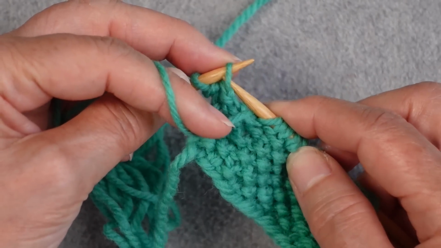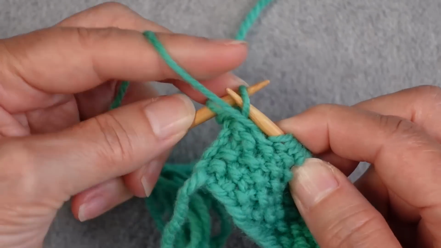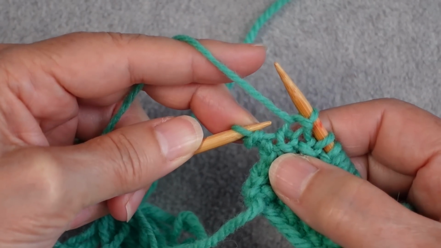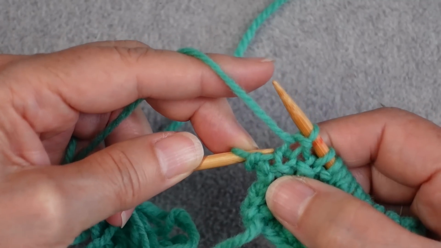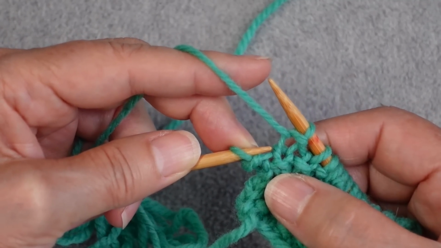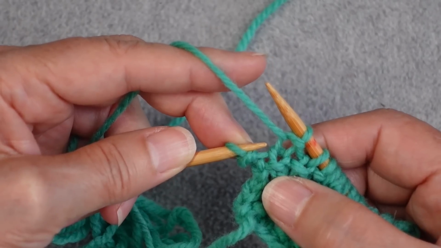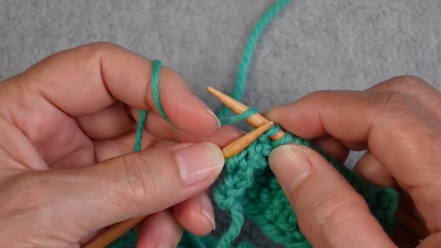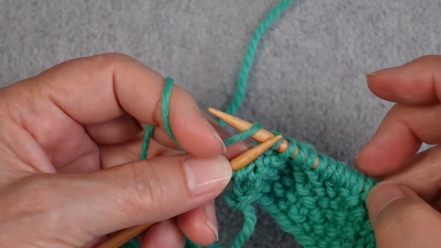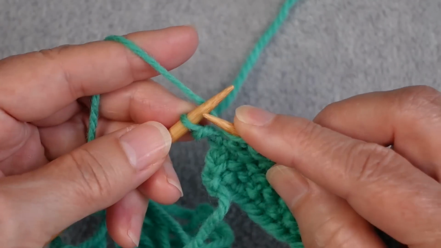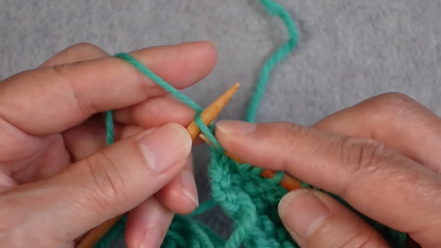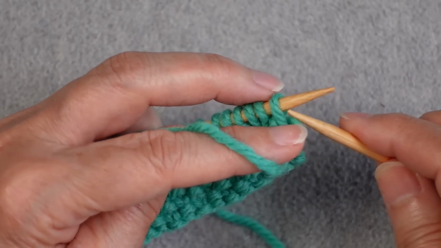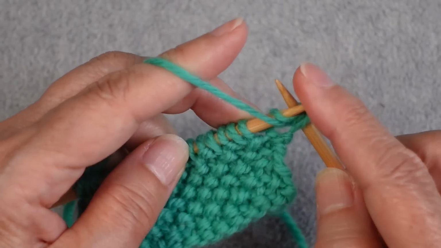So I'm ending this established pattern with a purl, and now it's time for another make one. If I was going to do a make one on this side, I might do the reverse style of make one. Like if I had done a make one left at the beginning, I might do a make one right at the end, or vice versa to keep them mirrored. I'm going to do a reverse yarn over at this edge to mirror the yarn over at the other edge, and then I'm going to end with my stockinette selvage stitch. And then on the next row, again, I'm going to maintain my stockinette selvage. This is the wrong side row, so I'm going to purl that first stitch.